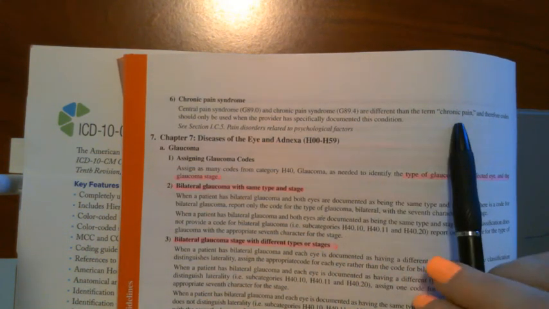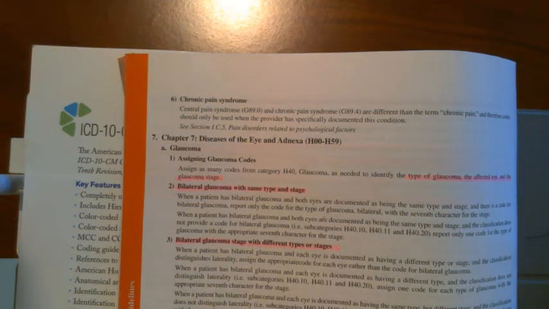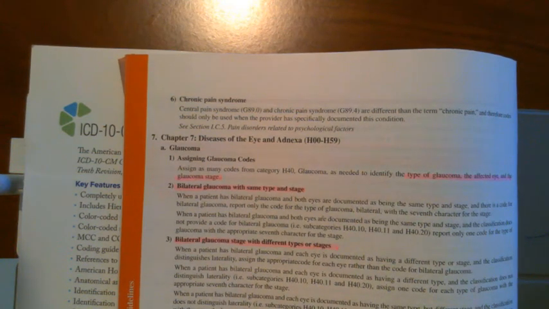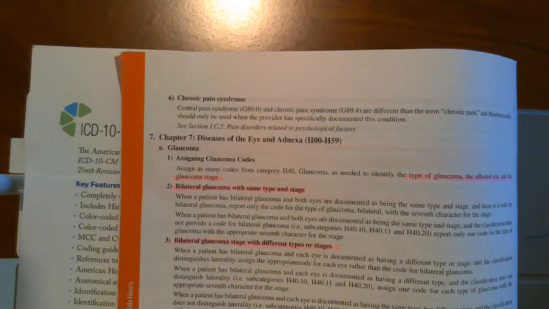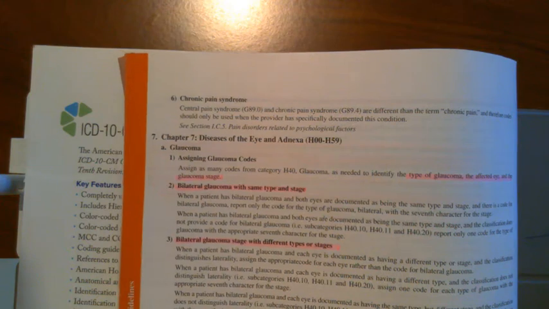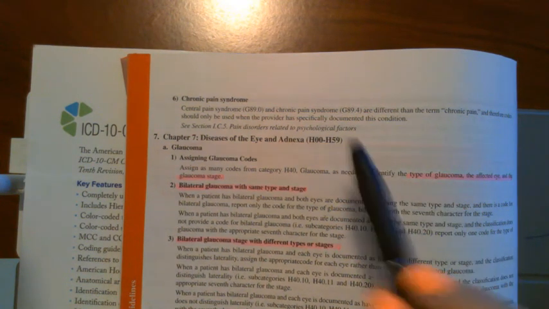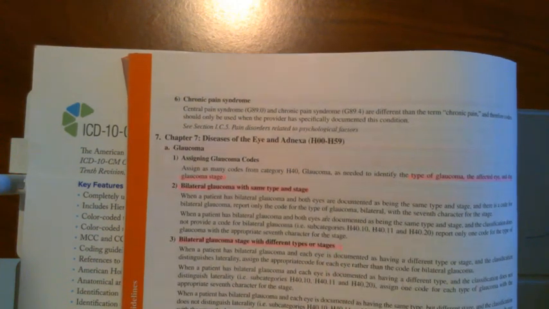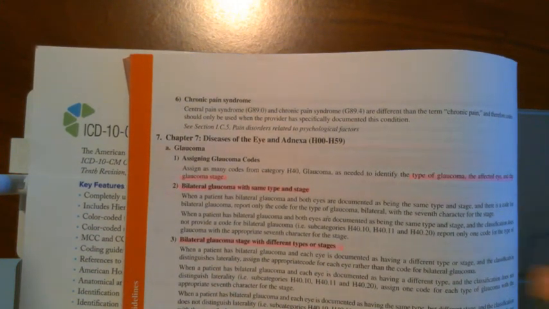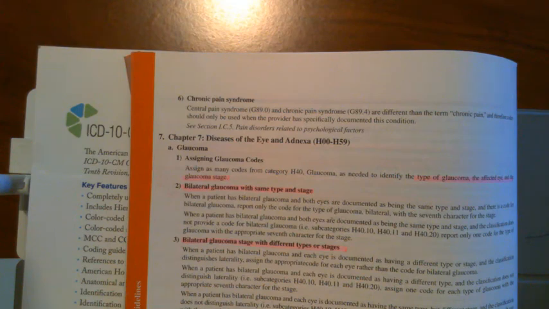Again, this is different than chronic pain, so we're only going to use these codes when the provider specifically documents that condition. If they just document chronic pain, we code to chronic pain. But if it's specified as chronic pain syndrome, that makes a difference and we would code to G89.4. Or if it is documented as central pain syndrome, then we code to that diagnosis code.